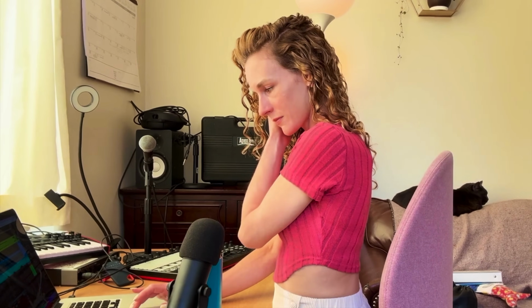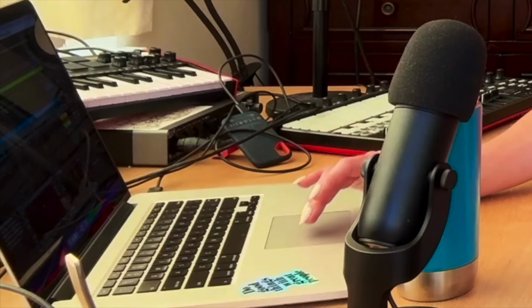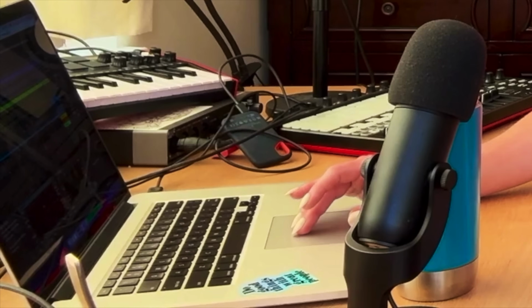So let's see if you can toggle on the automation lanes again. Bam. Okay, cool. You can basically automate anything. Any of these knobs, these compressors, you can go in and automate anything.